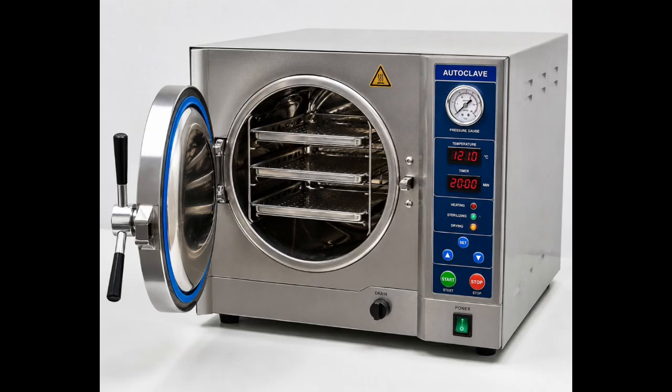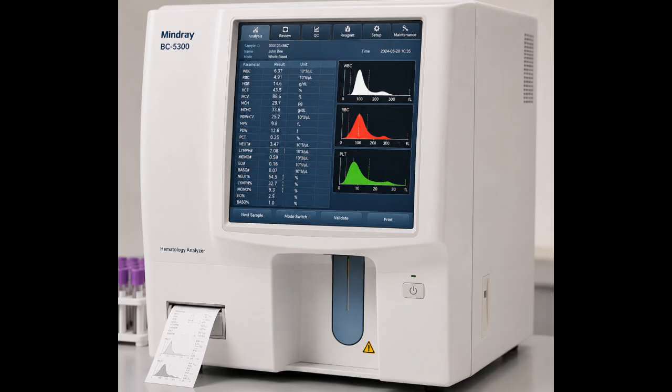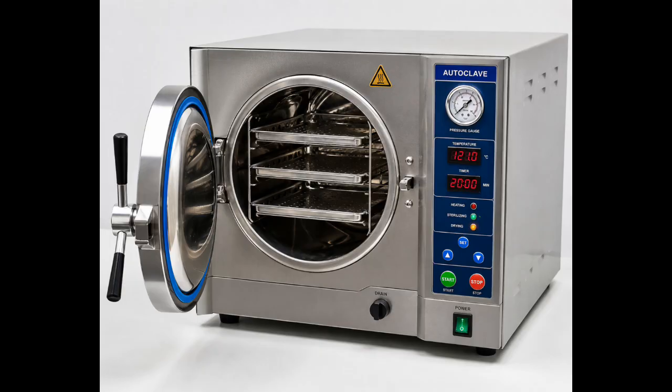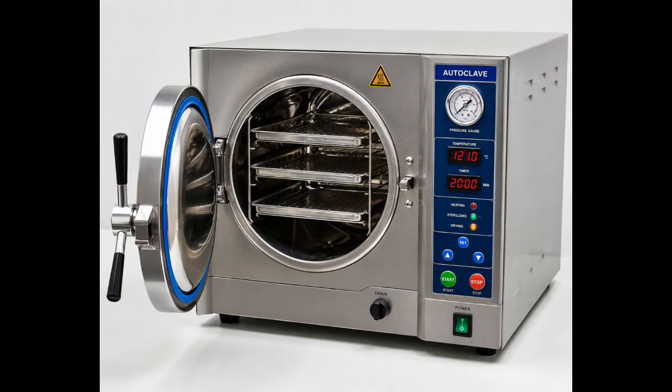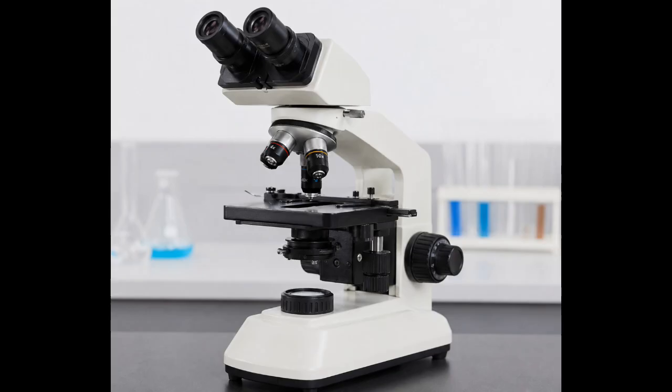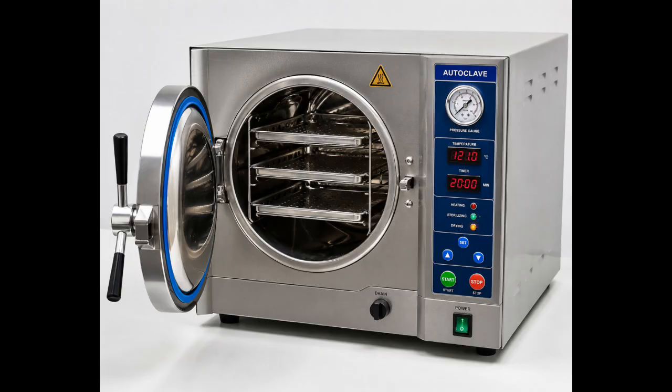In today's video, we are going to explore some of the most important materials used in a medical laboratory and learn their uses in daily laboratory work. Medical laboratories rely on a variety of instruments, equipment, and supplies to diagnose diseases, monitor patient health, and support medical treatment. Understanding these materials and their functions is essential for students, laboratory professionals, and anyone interested in medical science.